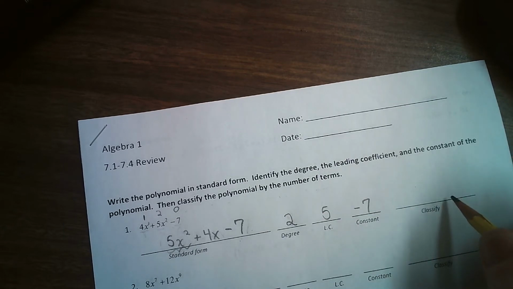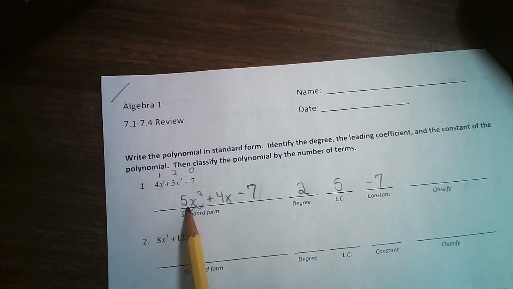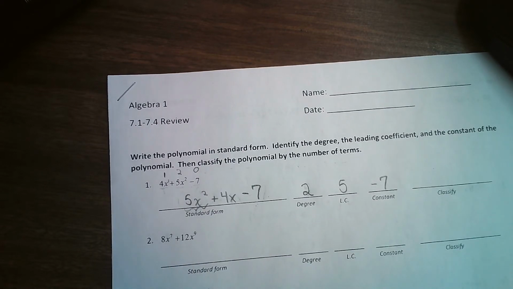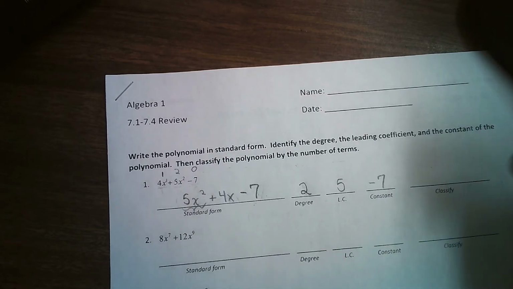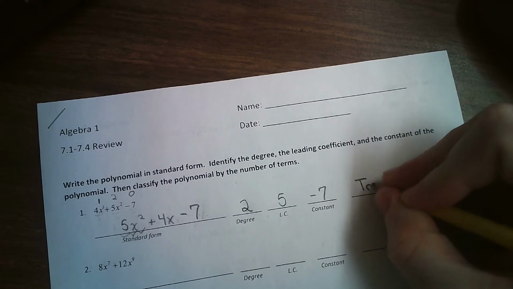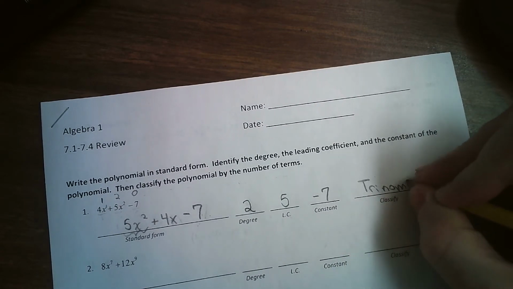Then when we classify, you have our notes that tell us a monomial is 1 term, a binomial is 2 terms, trinomial is 3 terms, then anything with 4 or more is a polynomial. We count up our terms, 1, 2, 3, and this would be a trinomial.